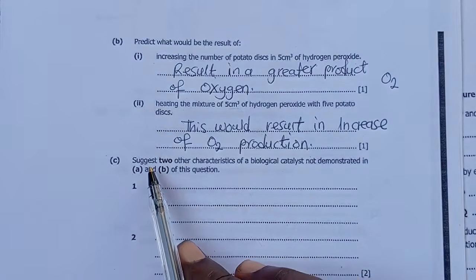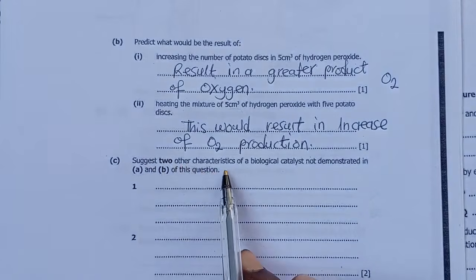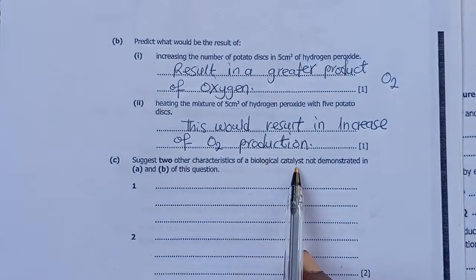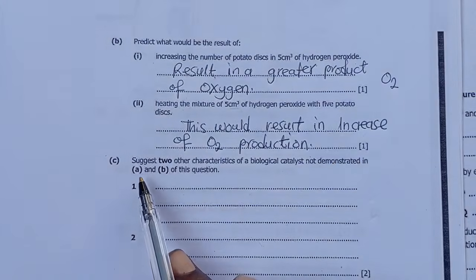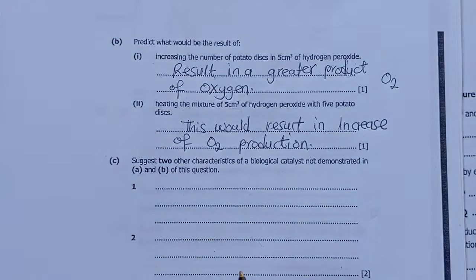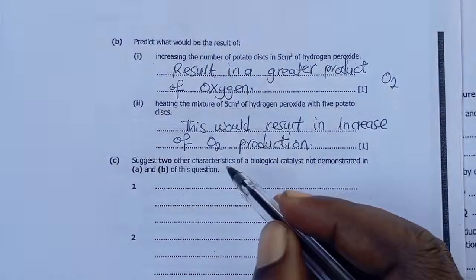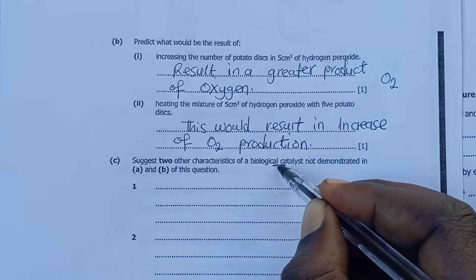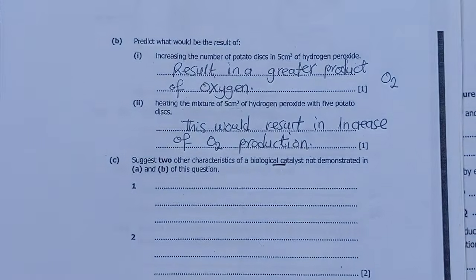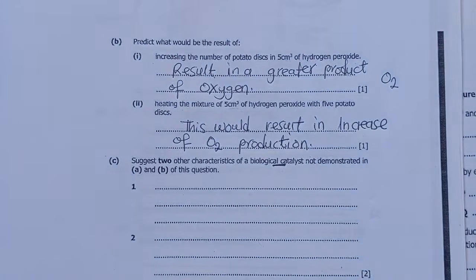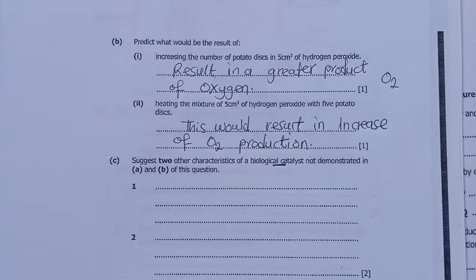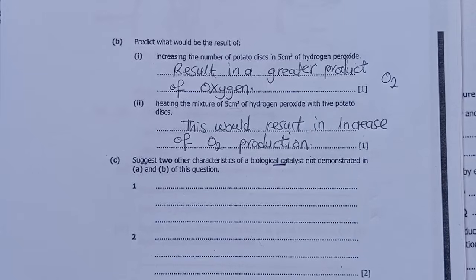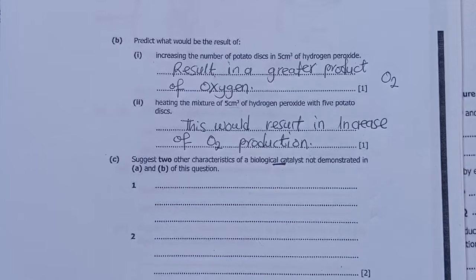We proceed now. C. Suggest 2 other characteristics of biological catalyst not demonstrated in A and B of this particular question. One biological catalyst that we've identified is enzymes, and I've told you that potatoes are used as enzymes in this experiment.